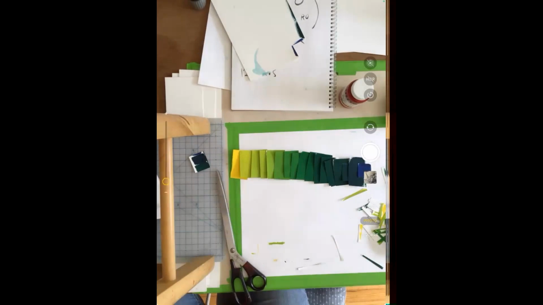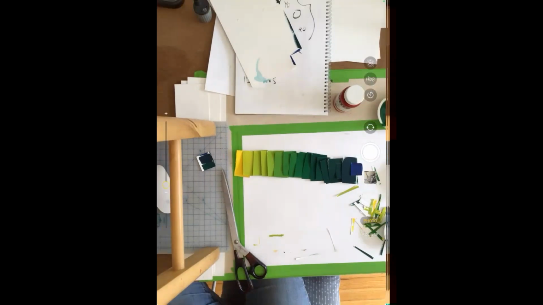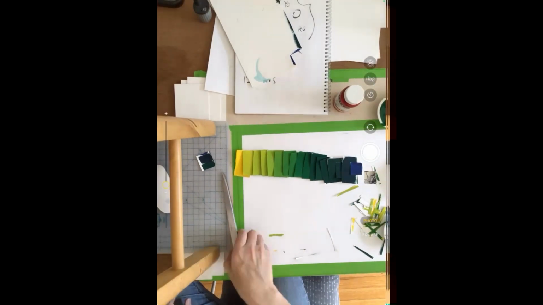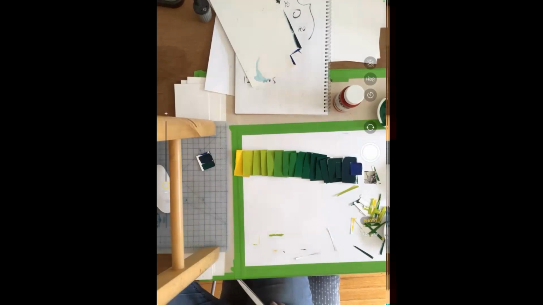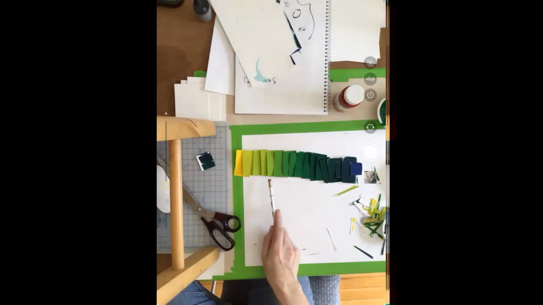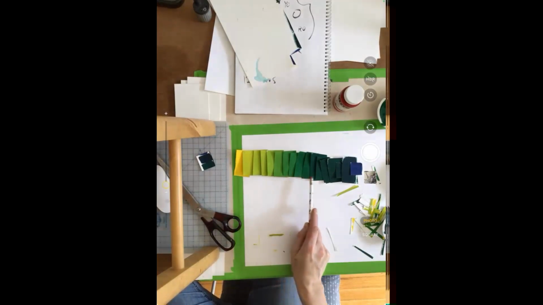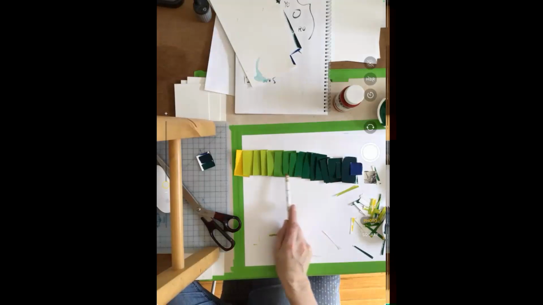All right, there I am. All right, so where's green? Is it here? No. Here, blue, green, yellow, green. It's got to be somewhere in here.